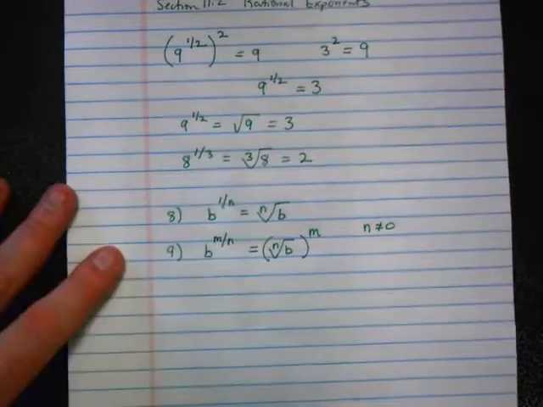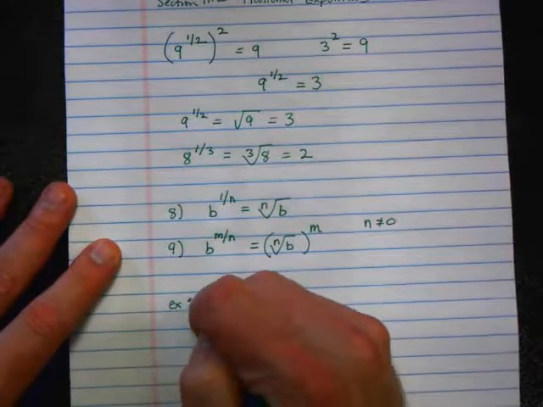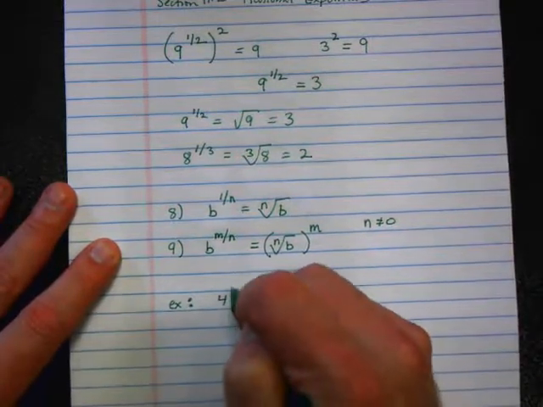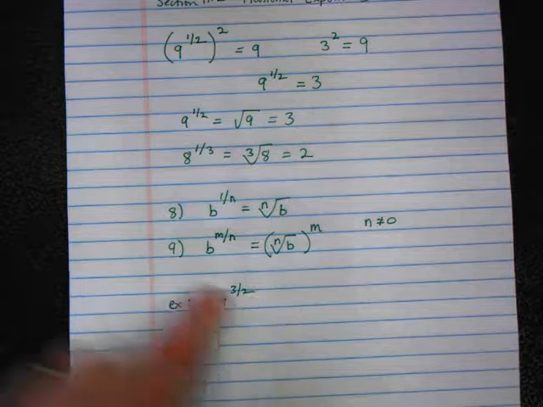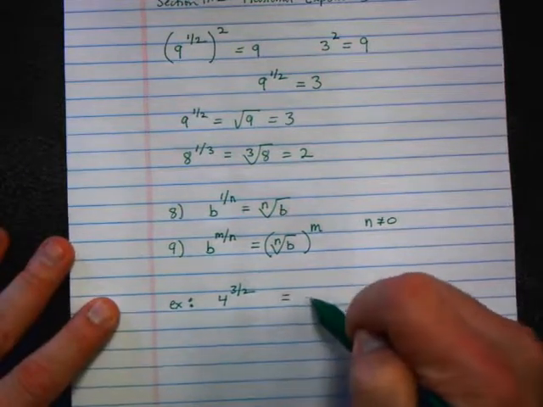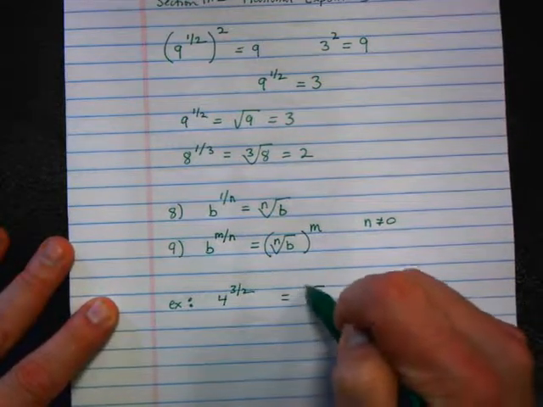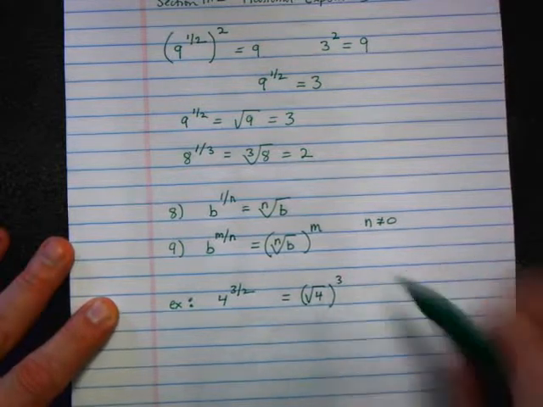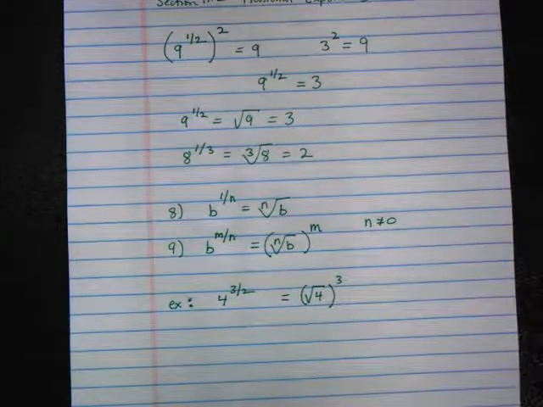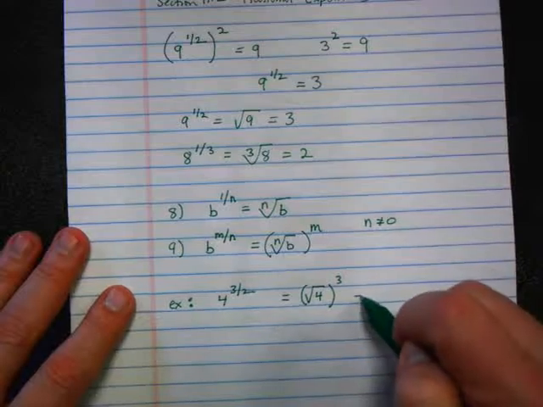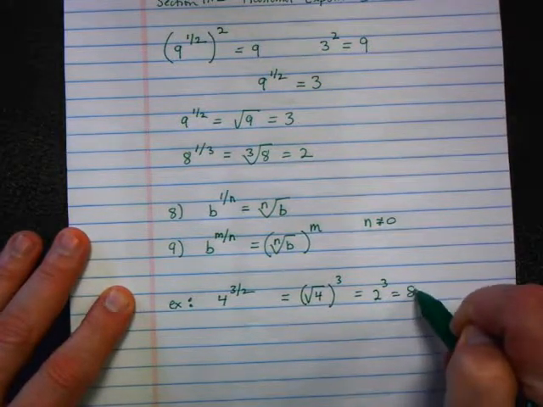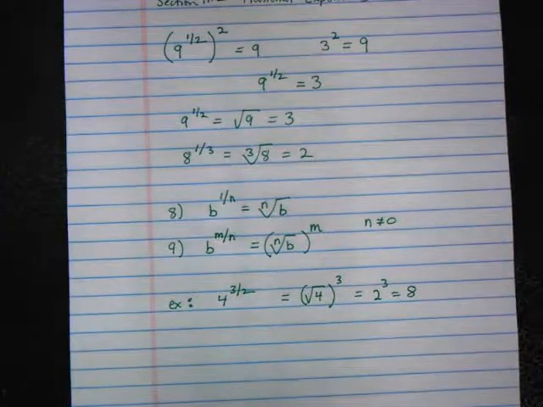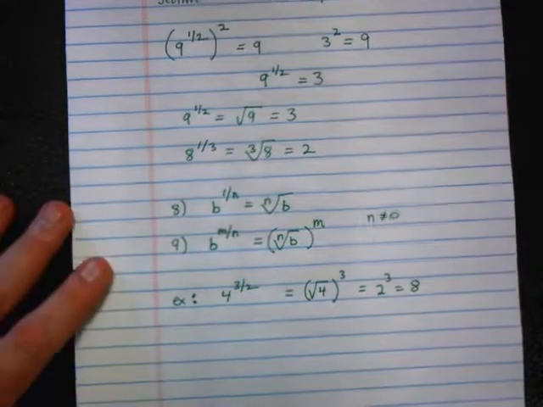All right, so some examples. Let's say I gave you 4 to the 3/2. The 2 on the bottom tells you I'm asking you to take the square root of 4, and then the 3 on top tells you I want you to cube that. Square root of 4 is? Well, square root of 4 is 2. And then 2 cubed is 8.